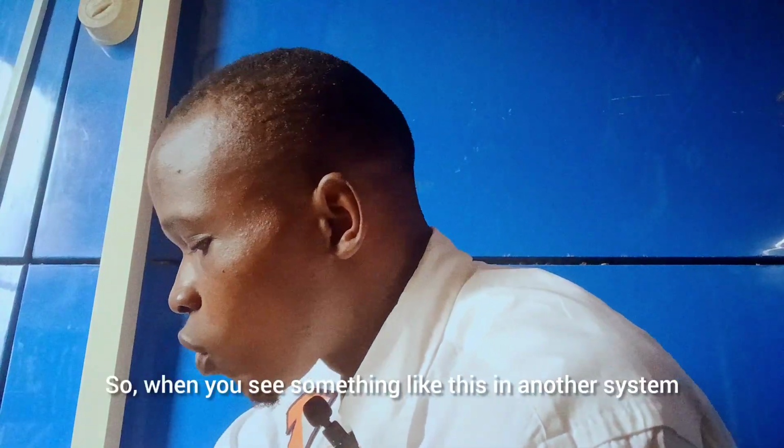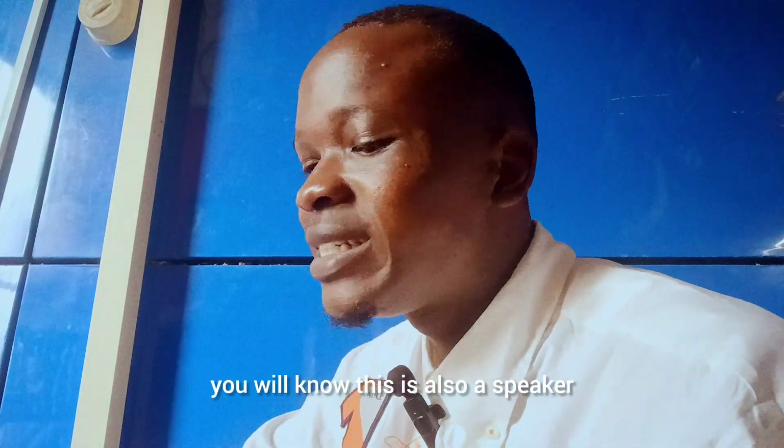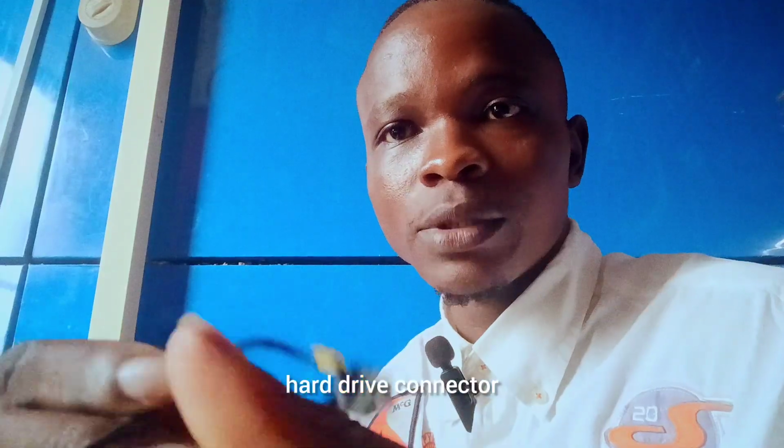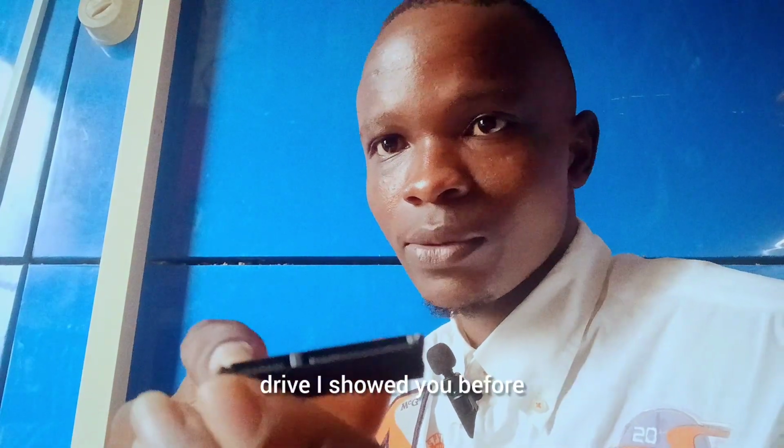Now also we have what we call hard drive connector. This is a hard drive connector. If you observe the mouth of the hard drive I showed you before, it looks like this. This one will go to the board, this one is coming to the hard drive. You understand now? So these are hard drive connectors.